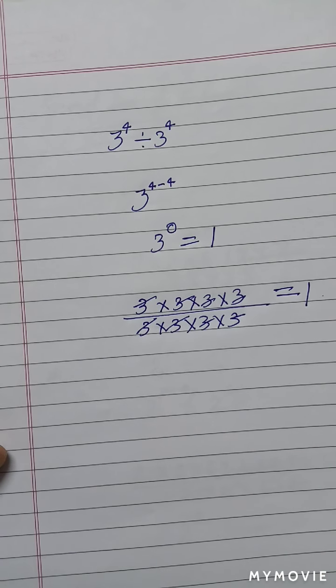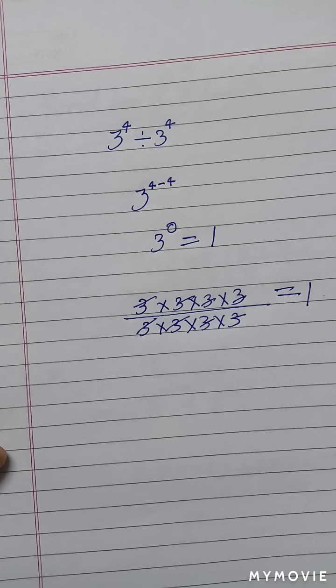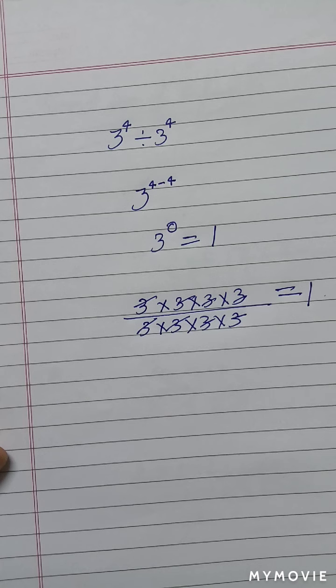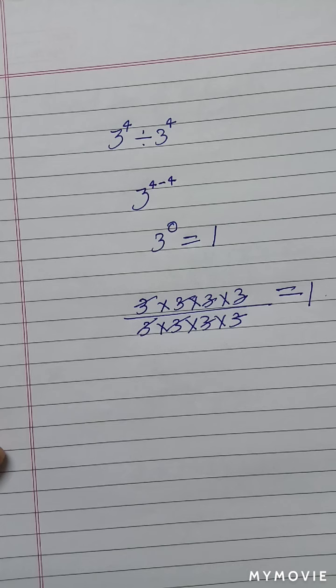So this proves the point that whenever the bases are same and the exponents are also the same and we divide two numbers, the result we get is the base raised to the power 0 and it is equal to 1. So we can conclude that anything raised to the power 0 is always 1.